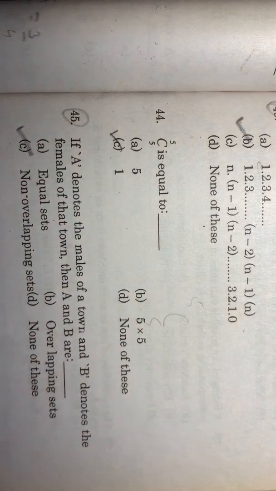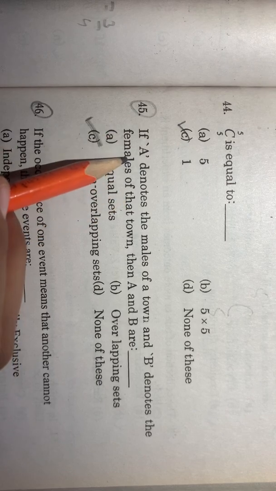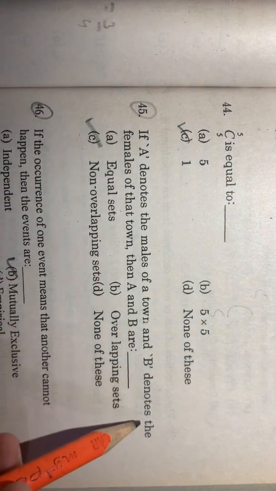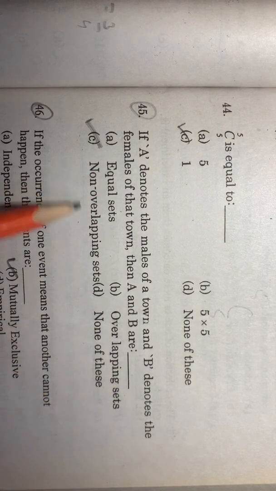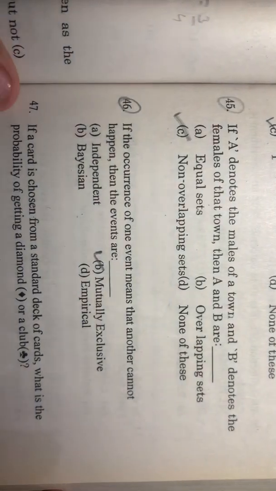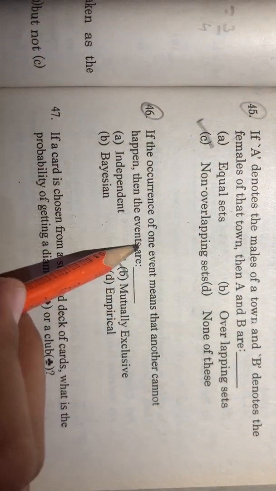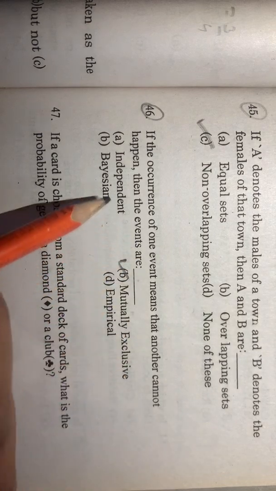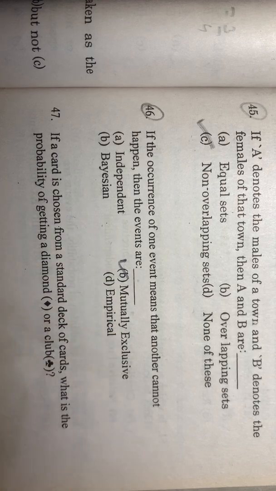45th MCQ is: if A denotes the males of a town and B denotes the females of the town, then A and B are non-overlapping sets. 46th MCQ is: if the occurrence of one event means that another cannot happen, then the events are mutually exclusive.